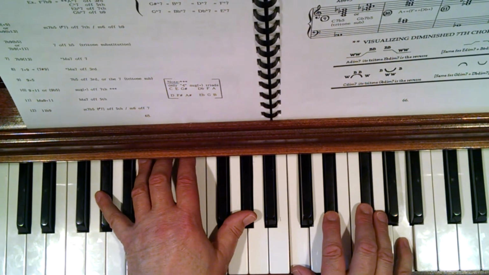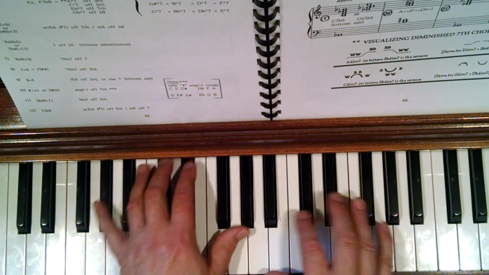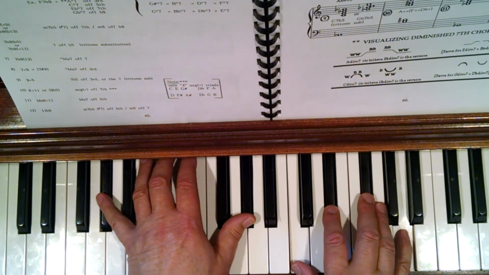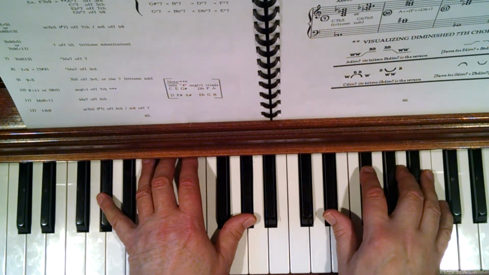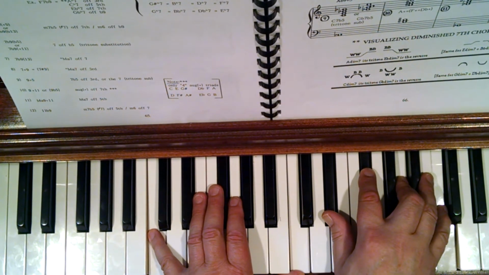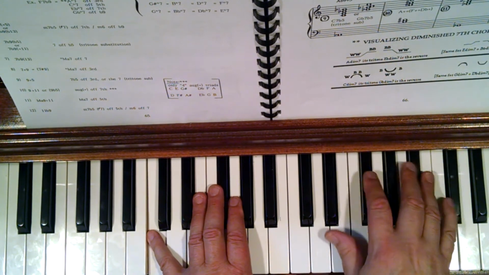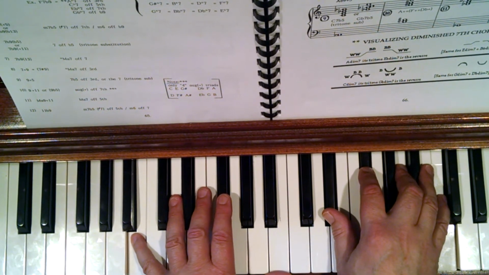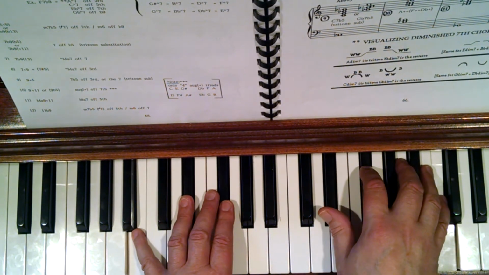Same chord. See? Now if you flip it one more time, you have E, and that's a C7 flat 9. Sorry, this would be B7 flat 9. Sorry about that.